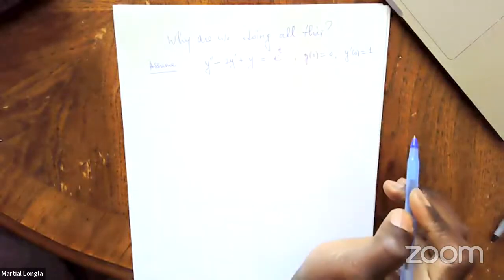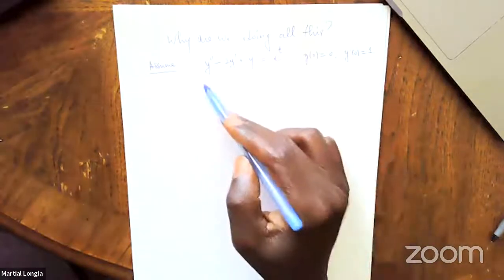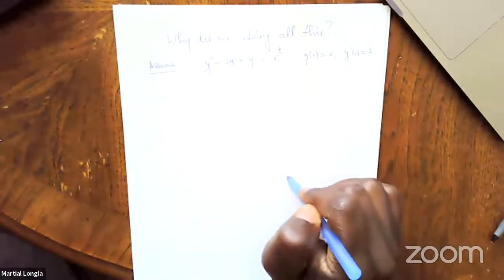And that's why we are doing Laplace transforms and inverse Laplace transforms, because those are the two tools that you use to solve this equation. You use it forward to find the Laplace transform of the solution. Once you get it, you apply the inverse Laplace transform to get the solution. Okay.